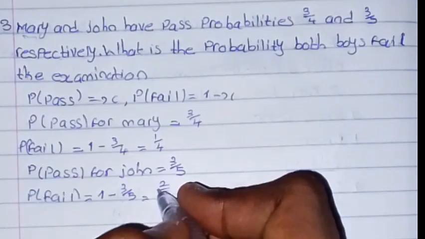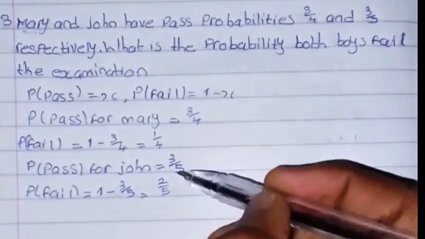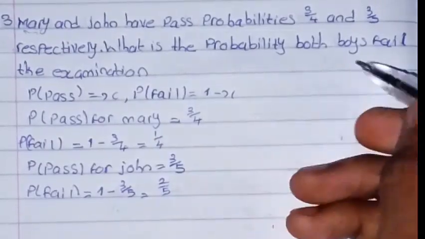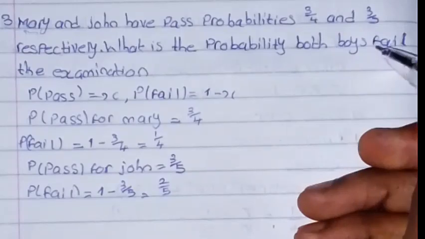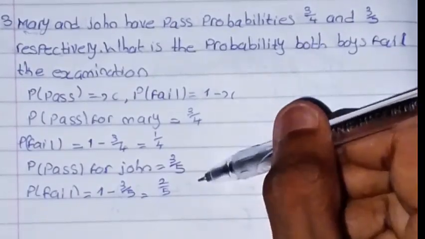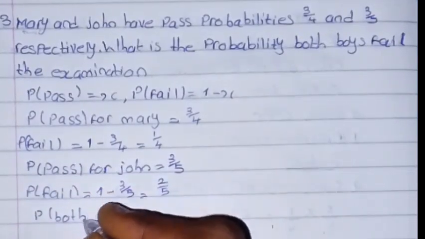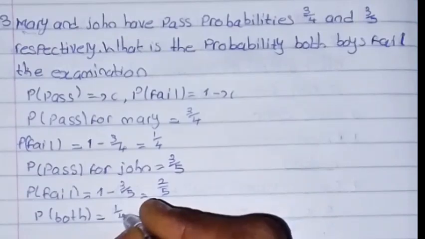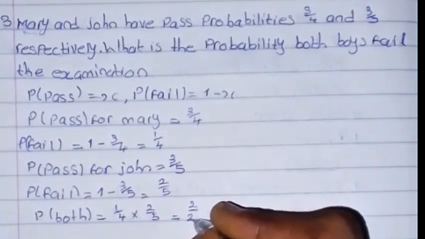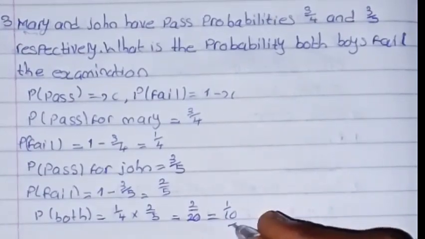Now, for the probability of both failing the examination, we multiply the probabilities of both Mary and John. But if we had the probability of either Mary or John failing the examination, we would add. So in this case, the probability of both is 1 over 4 multiplied by 2 over 5, which is equivalent to 2 over 20. If we break that down, we have 1 over 10 as the probability of both failing the examination.